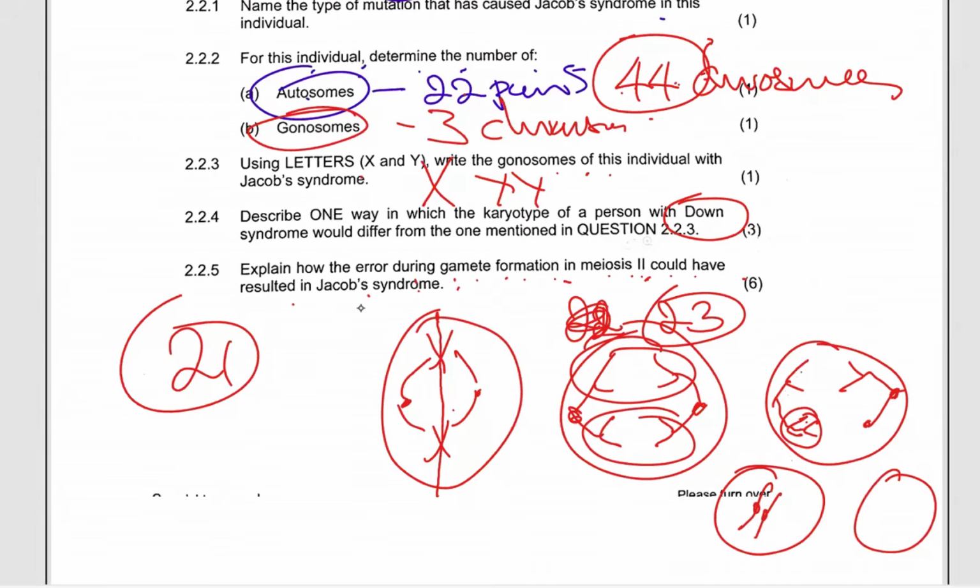And this side has nothing, because nothing went there; it only has the autosomes. So if this was a male, it is going to have Y, Y. And this other one is going to have zero sex chromosomes. Nothing is there.